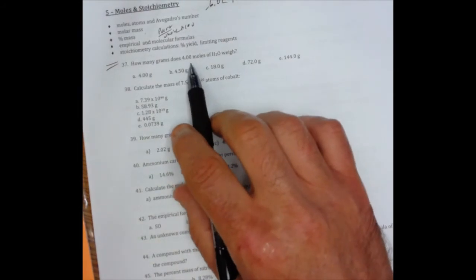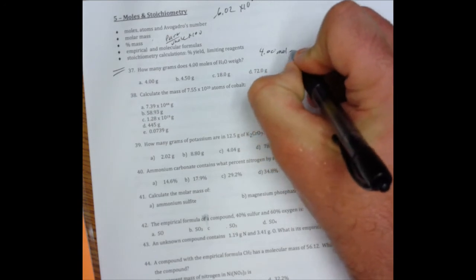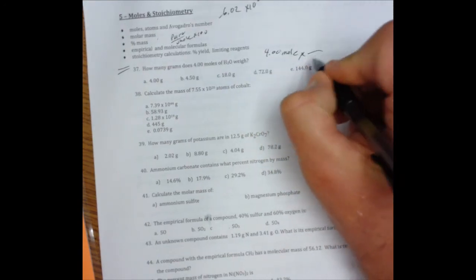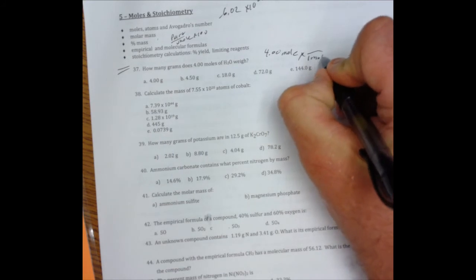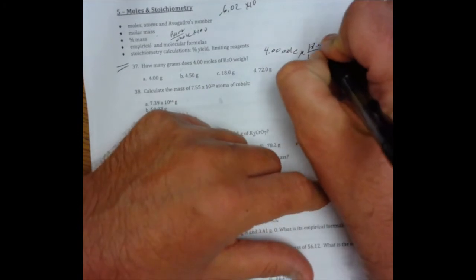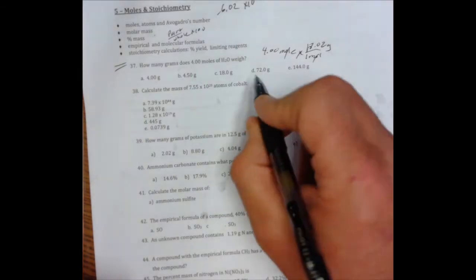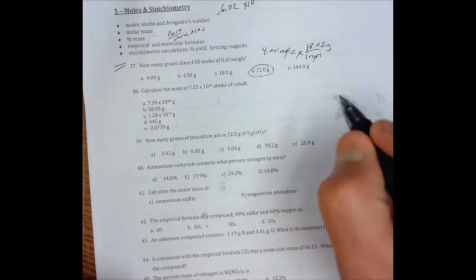All right, so let's take a look. How many grams does 4 moles of H2O weigh? So we start with 4 moles of H2O. Every 1 mole has a mass of 2 times hydrogen, 1.01, plus 16. So that's 18.02 grams. Moles cancel out. We're left with grams. 4 times 18.02 is 72.08.